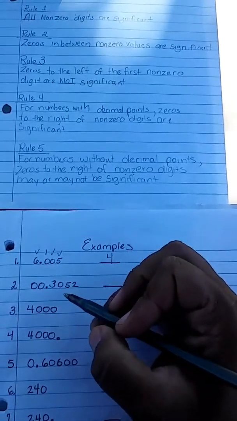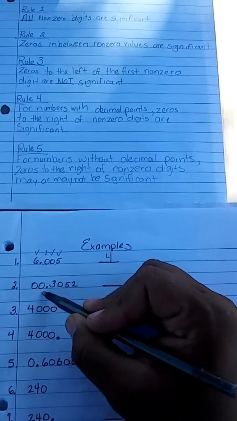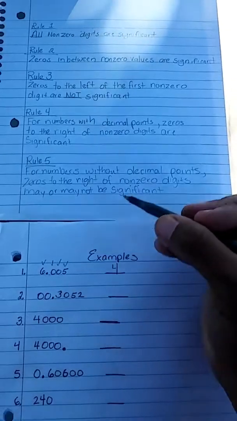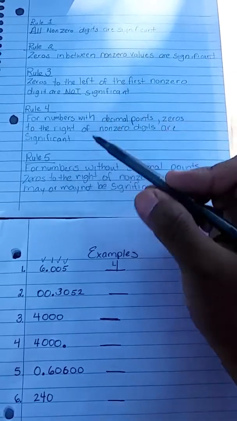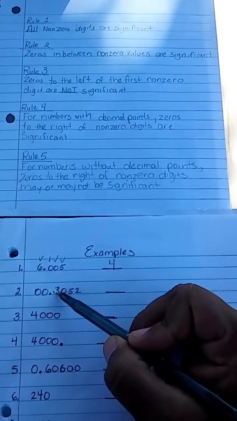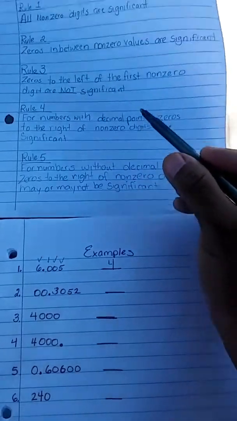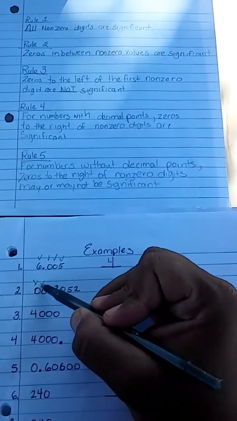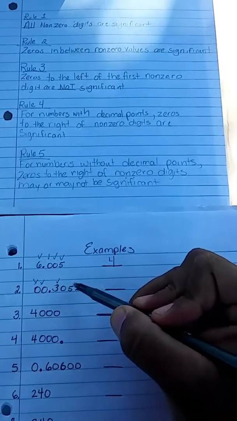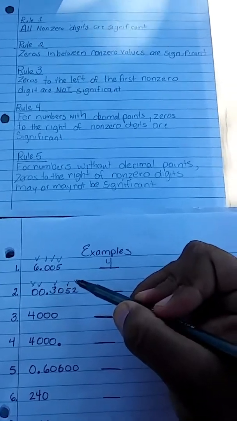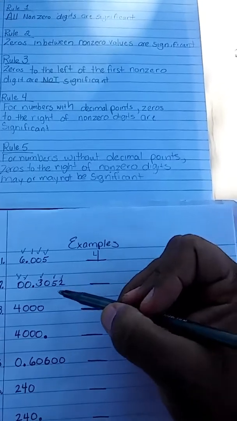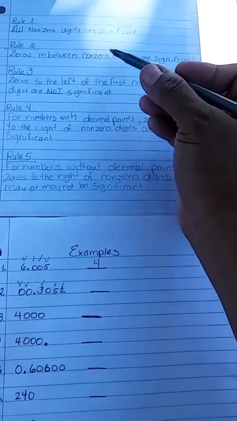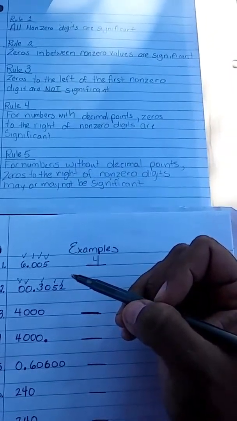Okay, for the next example, if we look at the first two zeros and we look at rule number 3, it says zeros to the left of the first non-zero digit. So this is the first non-zero digit, these zeros are to the left, and it says that they are not significant. So therefore we don't count them. The 3, we would count it. The 5 and the 2 would be counted as well. And that's because of rule number 1, that all non-zero digits are significant.